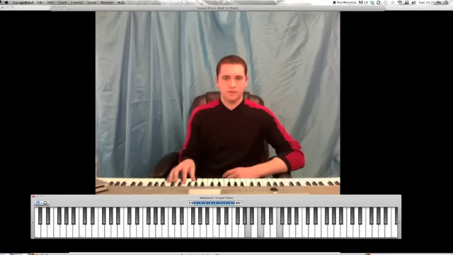So F in first inversion is going to be A, C, F. Same thing with G. G root position, G, B, D. We're going to change it into first inversion, 3, 5, 1: B, D, G. And we're going to call these C2, F2, and G2.